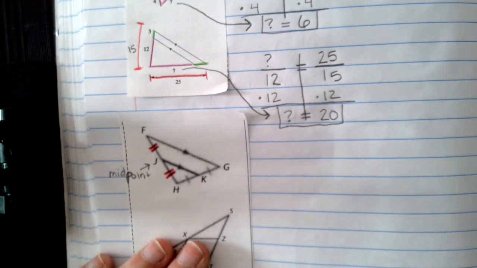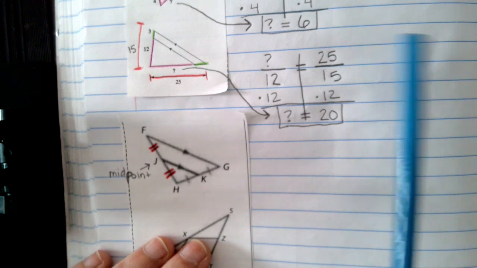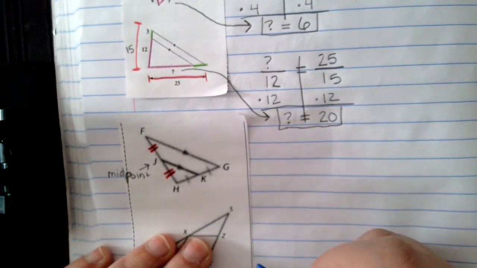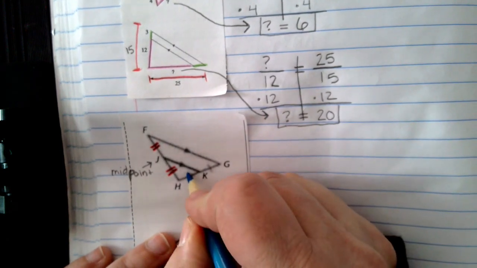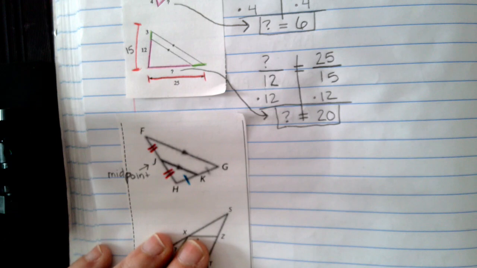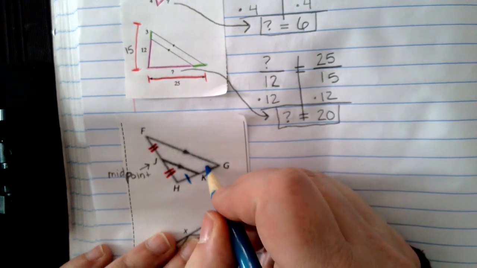We know HK is congruent to KG, which means that K is also what? Midpoint.